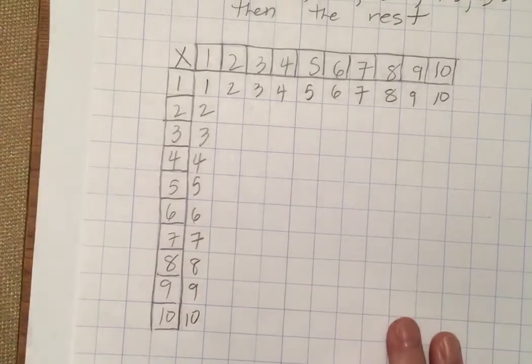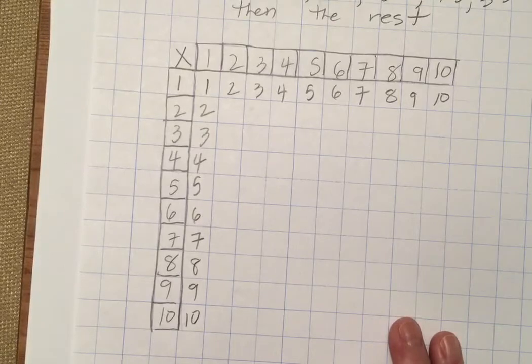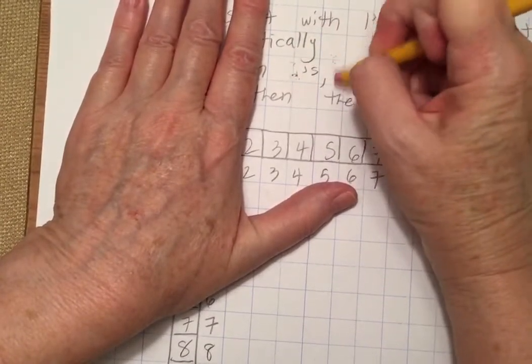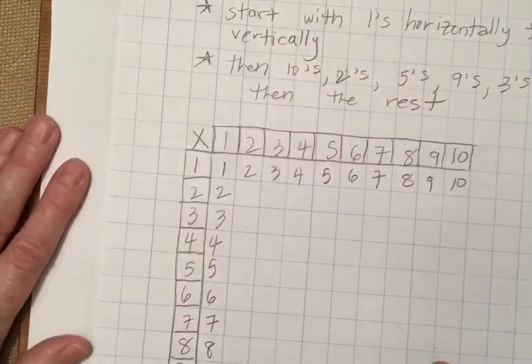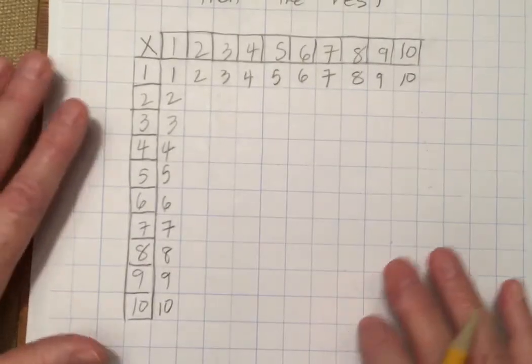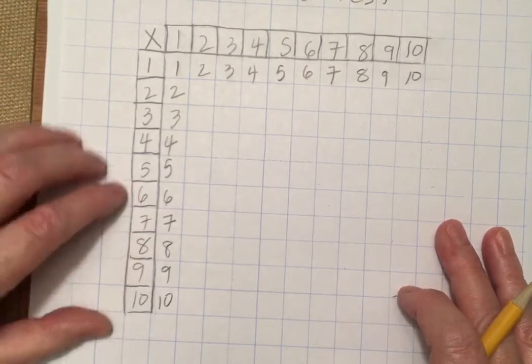Okay, start with ones, horizontally, then vertically. And actually, I think it's easier to start with tens before we do twos. Who knows? I have this written down in the classroom and I don't remember. We worked all the kinks out last year on which is the easiest way.